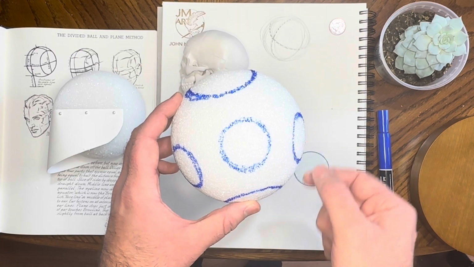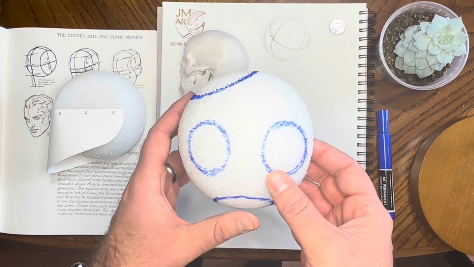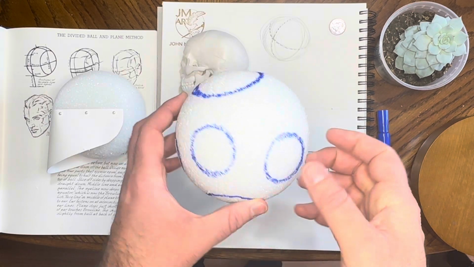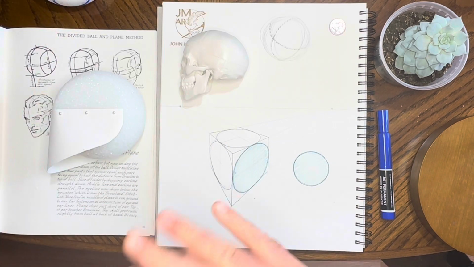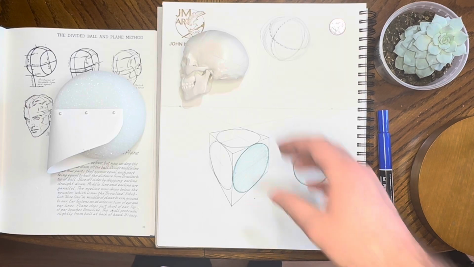You can see it by comparison. It is very short here compared to this circle, but if I tilt this, the opposite happens. This one is now short compared to this. So it all depends on how you're constructing your Block ball. Or if you're doing the divided ball and plane method, if you're following along with our video, we're getting more advanced now. We're talking about the divided ball and plane method.